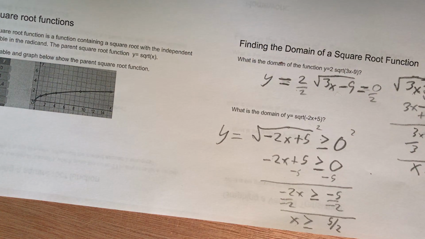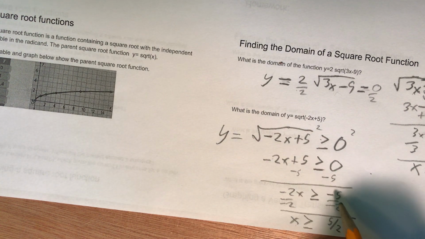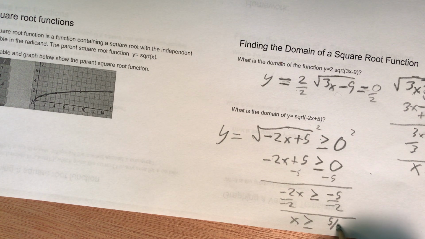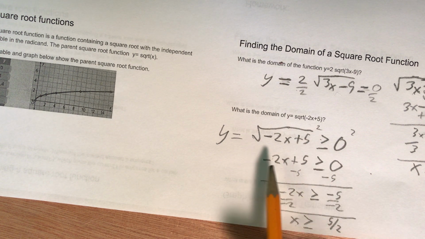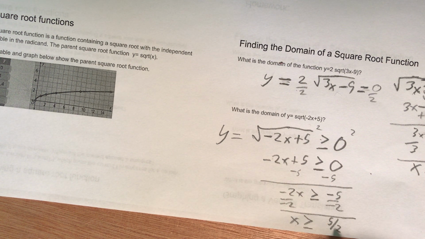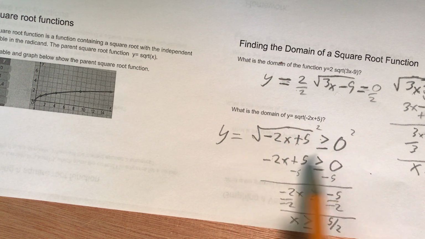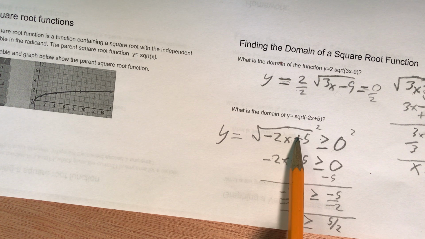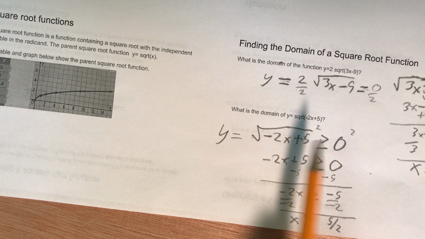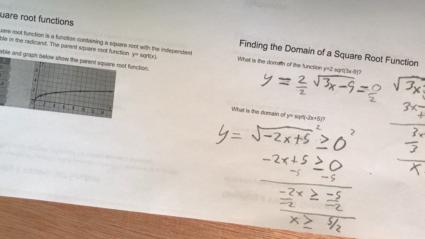Since both of these were negative, I changed it to a positive. Anything smaller than this will make the radicand work, so anything at or below 2.5 makes this greater than or equal to 0. This has to be a positive number, otherwise it does not work. We learned that in an earlier section.